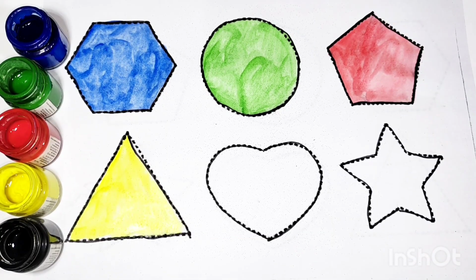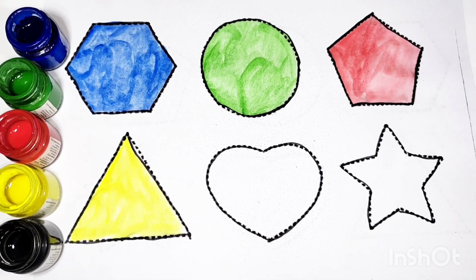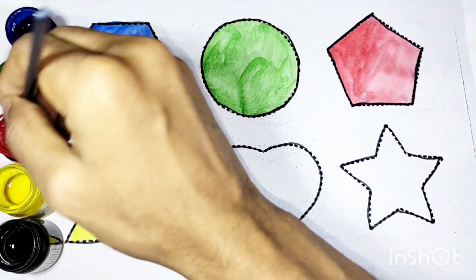Kids, the next one is heart, the shape of heart. Now we are using the color of red again. The color of red.